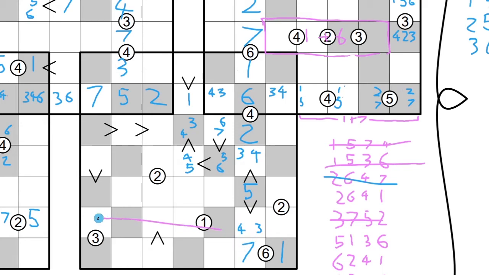Therefore 7's over here somewhere. But not there. Seven's also not there. Am I going to figure out this column starting from like here, or whatever I was doing?